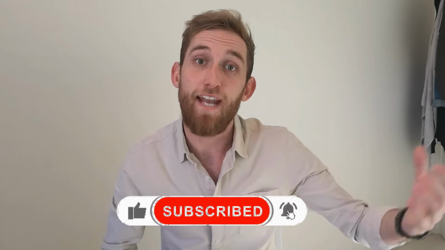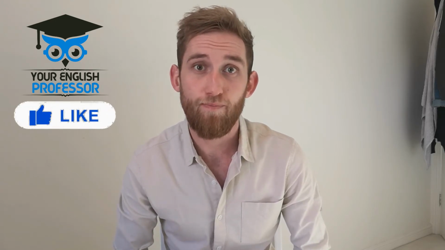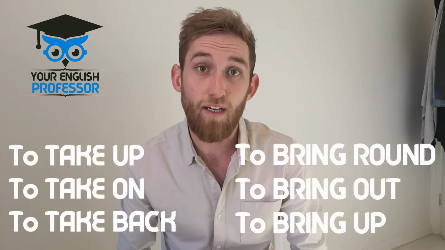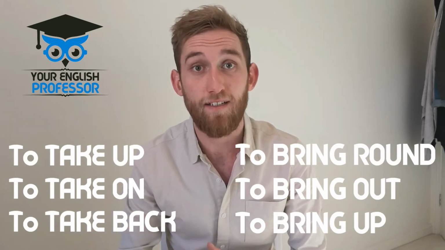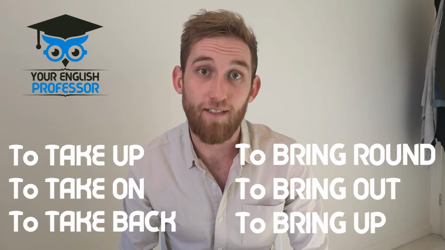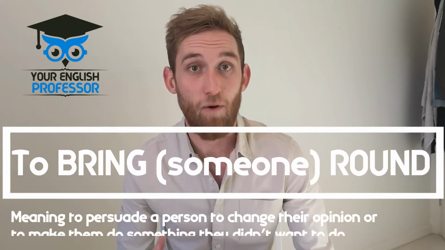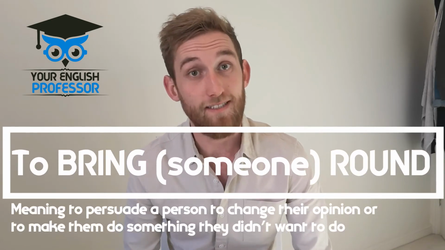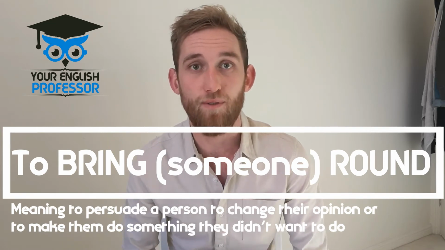So, moving into the next part of this lesson, we're going to look at some common phrasal verbs that are used with both of these confusing verbs. Now I've just chosen 3 phrasal verbs for bring and 3 phrasal verbs for take. Let's start with bring. To bring somebody round. Now this means to persuade a person to change their opinion or to change their decision that they made previously, something they probably didn't want to do.